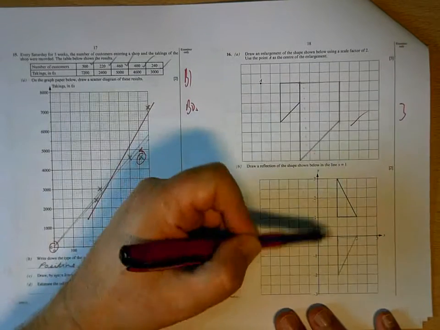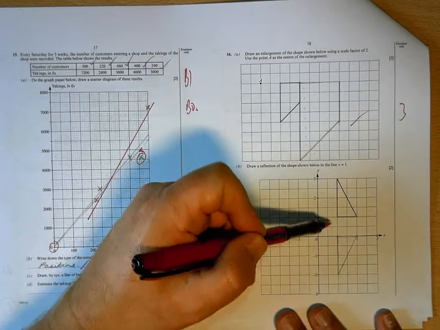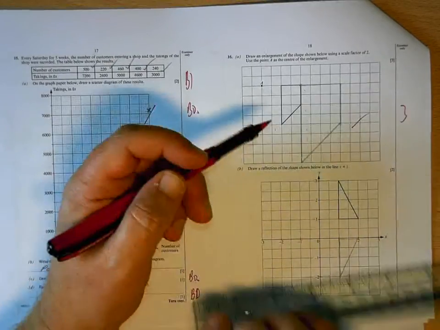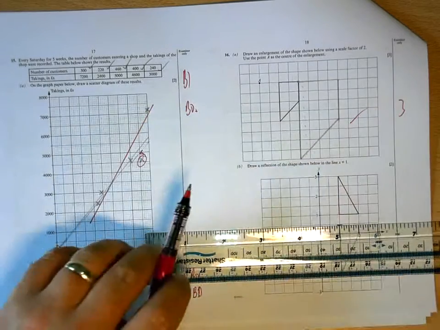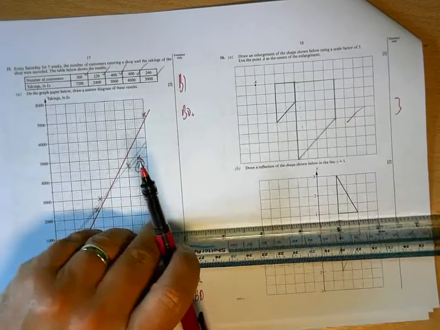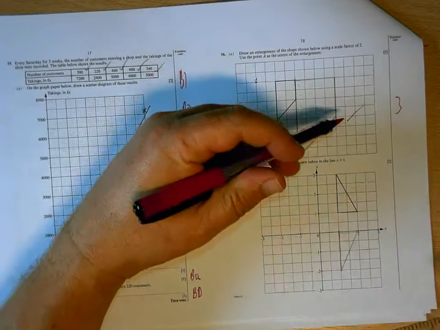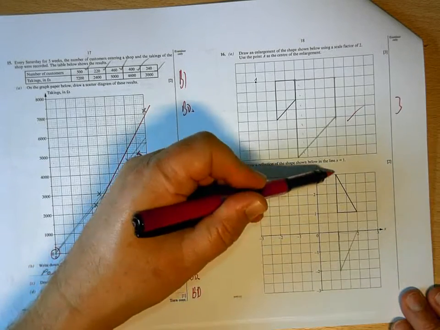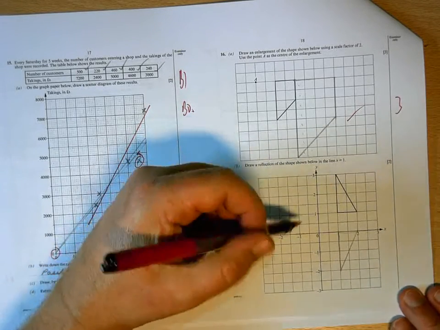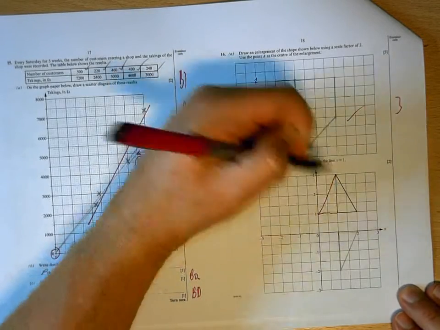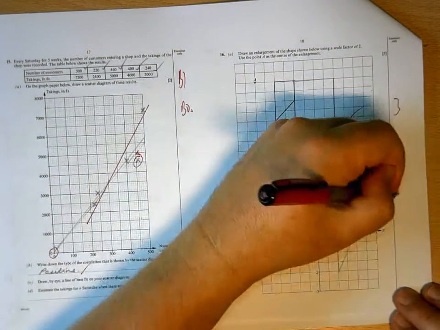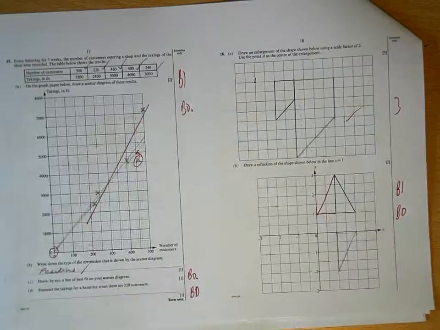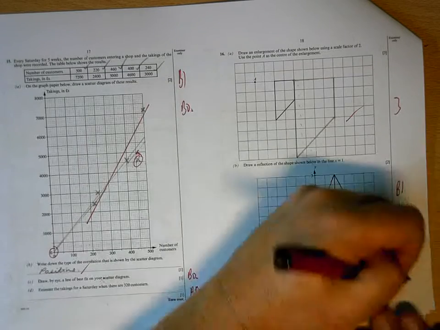With this one, you have correctly reflected, but your mirror is in the wrong place. Your mirror line is there. Okay, you've placed your mirror there. The mirror that has to be on the line x equals 1. The line x equals 1 is actually this line where the x coordinate is always 1. So the reflection should have been there. So you're going to get 1 out of 2. 1 for a correct reflection, but you put your mirror in the wrong place. So 5 marks for that page.